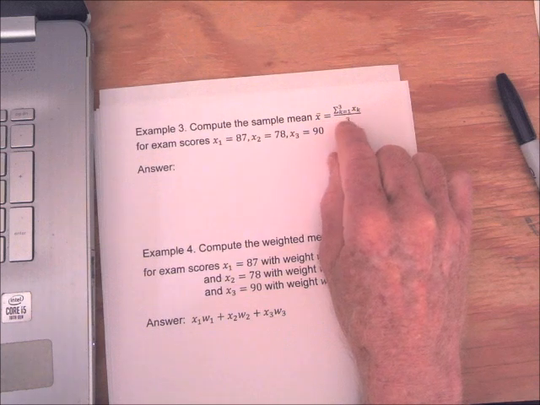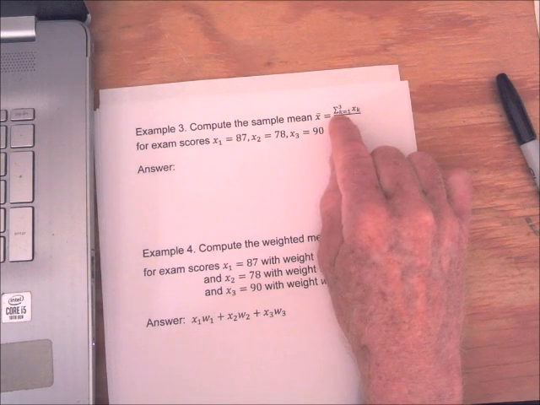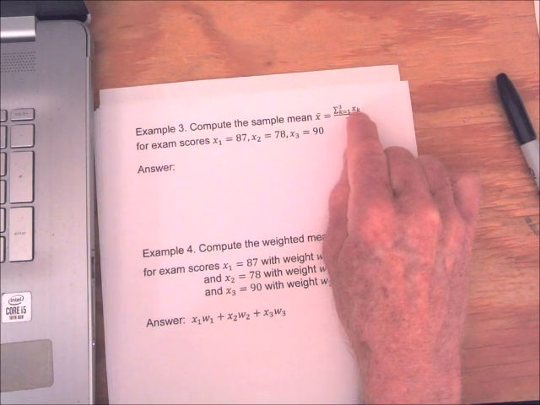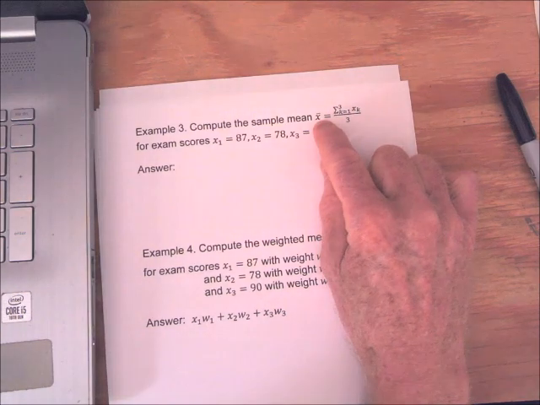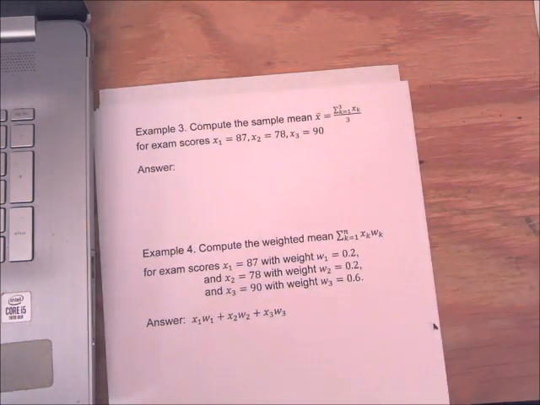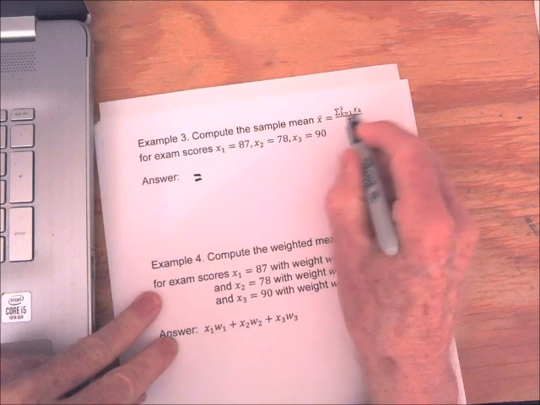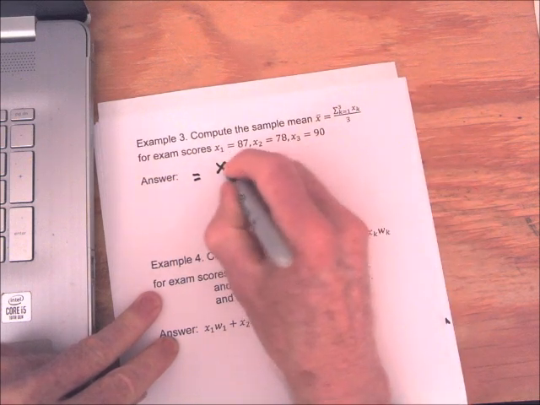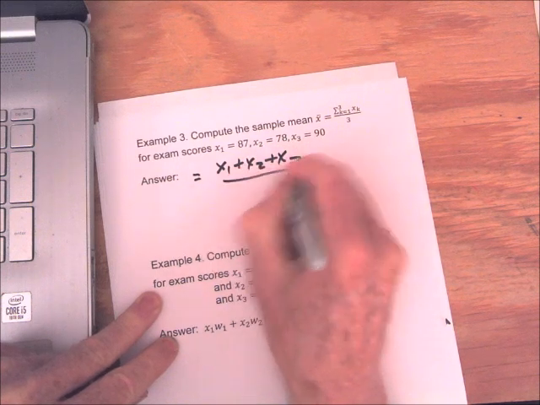For the mean, we have 3 exam scores, so it would be the sum as k goes from 1 to 3 of each exam score, xk, all over 3. So x bar represents the mean. This is the sum as k goes from 1 to n, here 1 to 3, of xk. So that's x1 plus x2 plus x3 over 3.